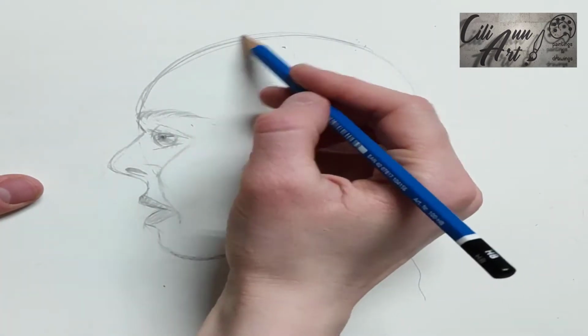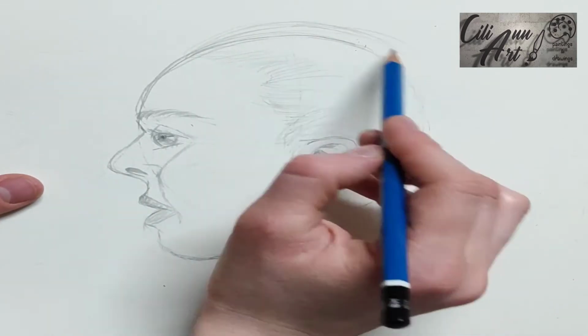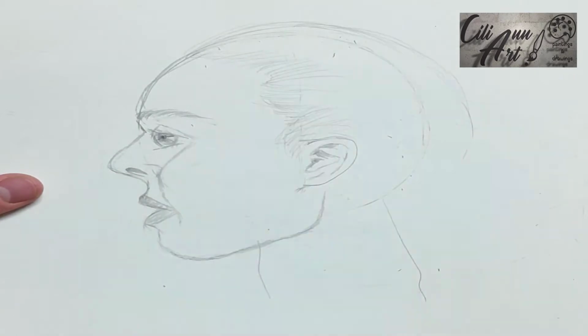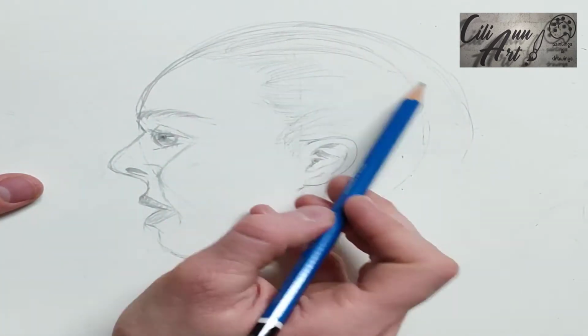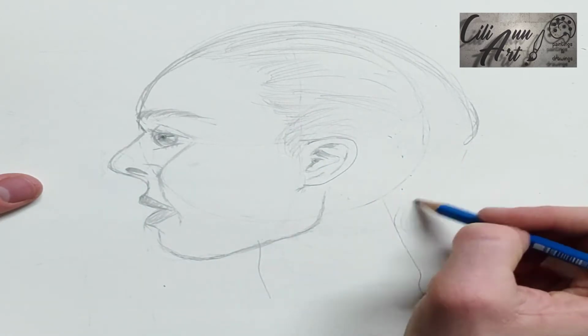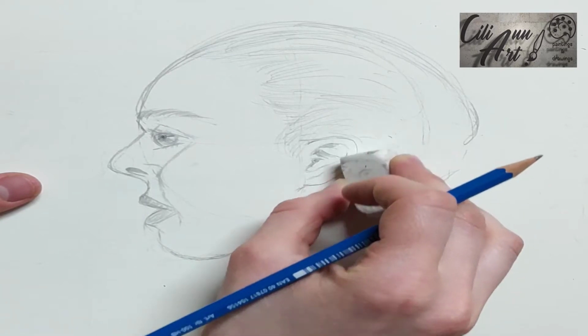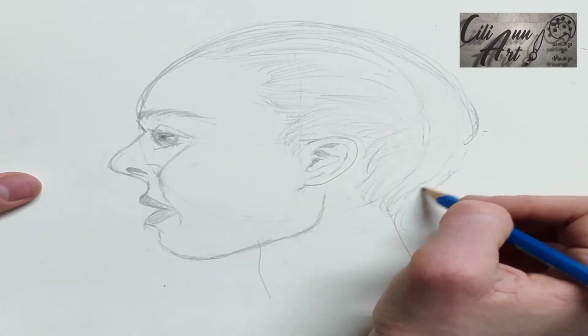And of course, if they have any hair, depending on what kind of hair they have, it's best to draw those in chunks rather than piece by piece, and then put in the lines and fill in the color.